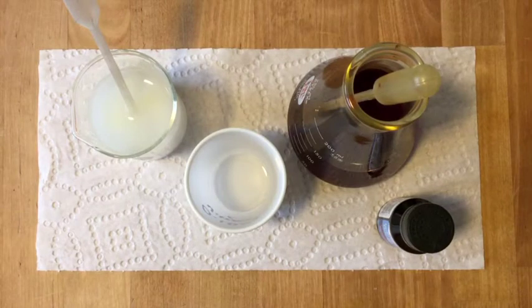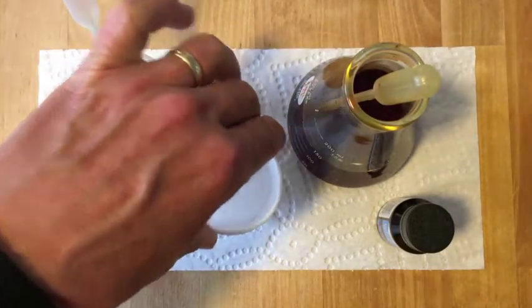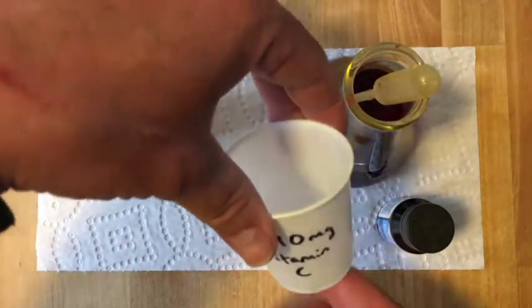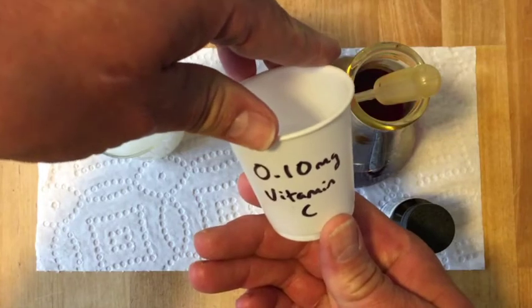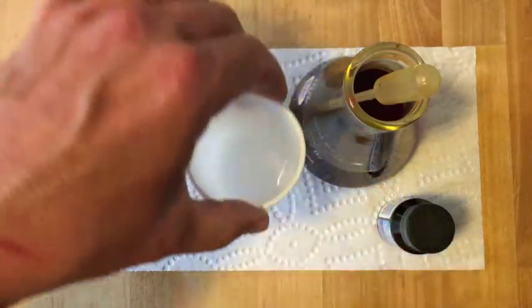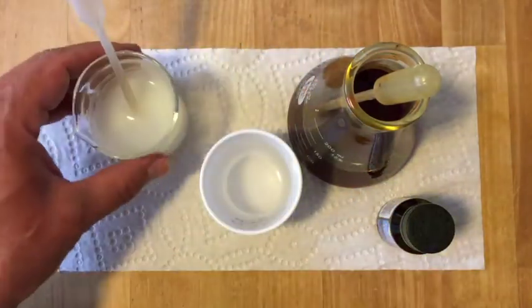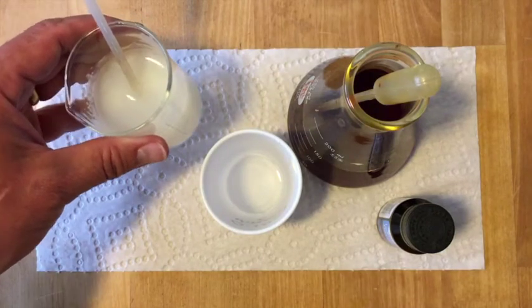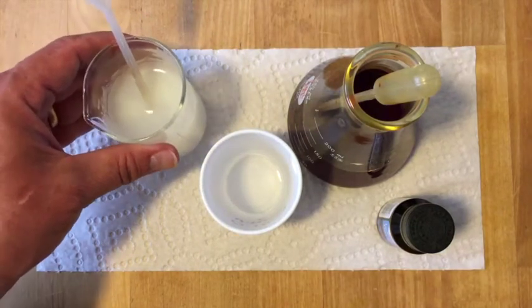Let's look at how the titration procedure works. I'm going to titrate the first sample for the standard curve. This is the one that contains 0.10 milligrams of vitamin C. Into the sample, what I put was a half a milliliter of this starch solution. That's going to be my indicator.